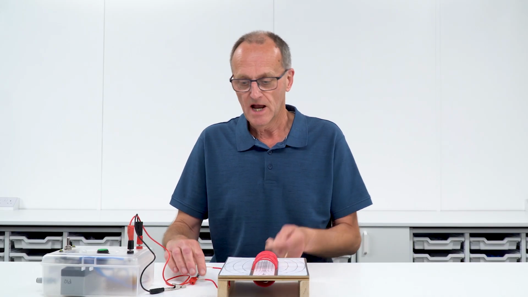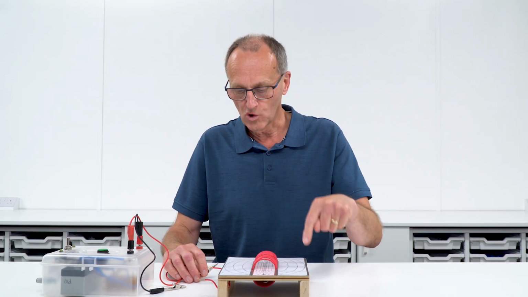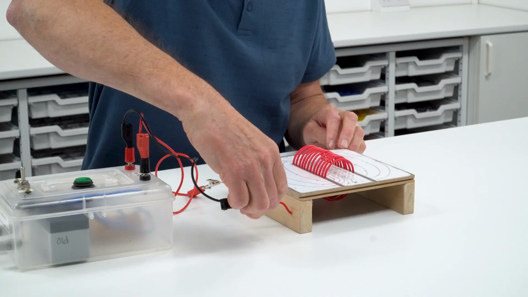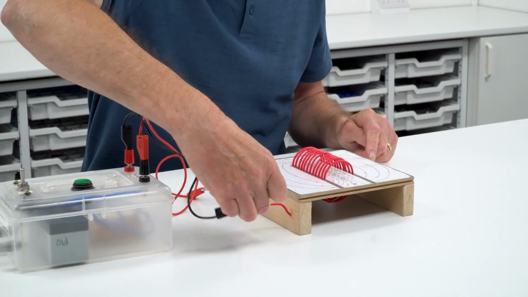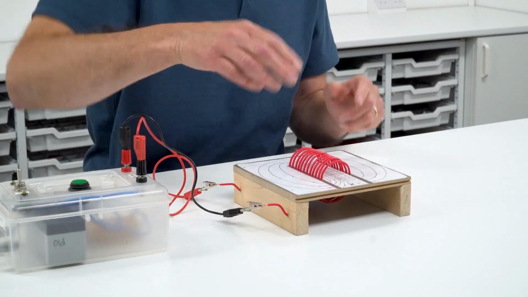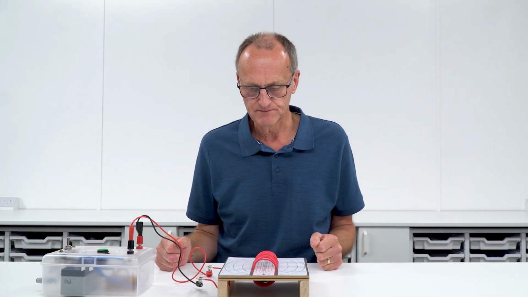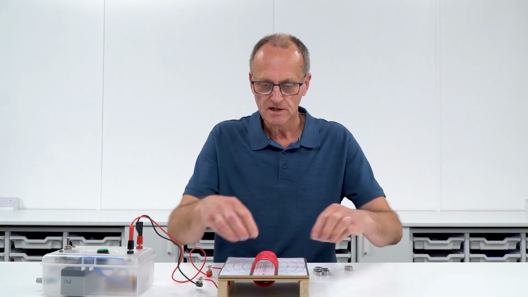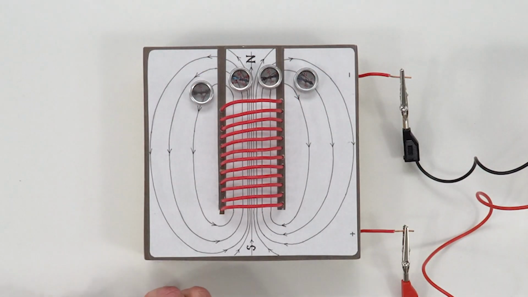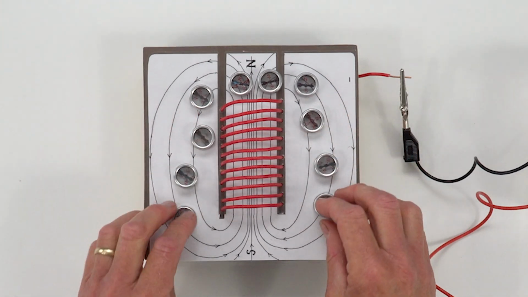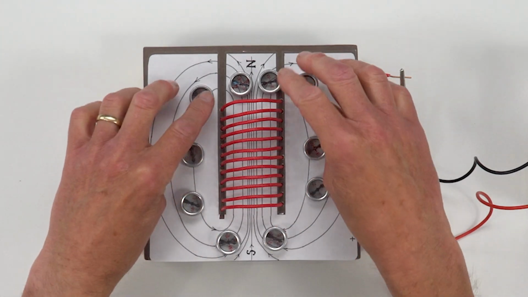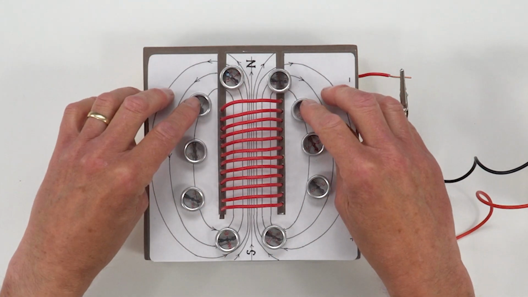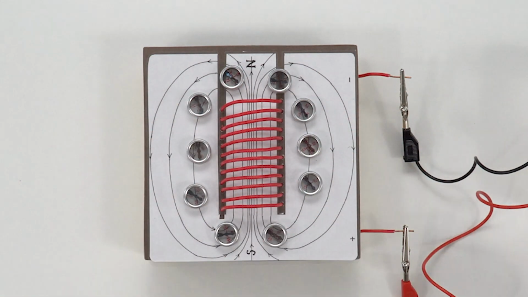Now this time I've got one piece of wire, but I've coiled it round and round. The idea being that every loop of wire will contribute part of a much bigger magnetic field. We can put the plotting compasses on again to help us understand what shape that magnetic field will be. We'll put those all around like that, and let's see if we get a reaction from them when we turn the field on.